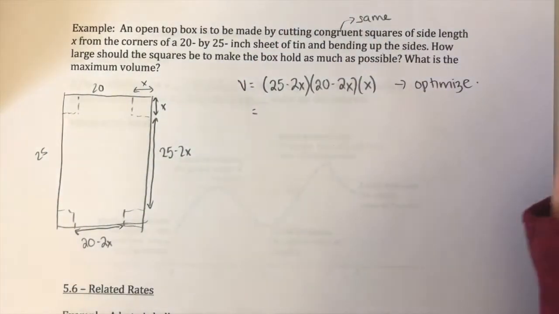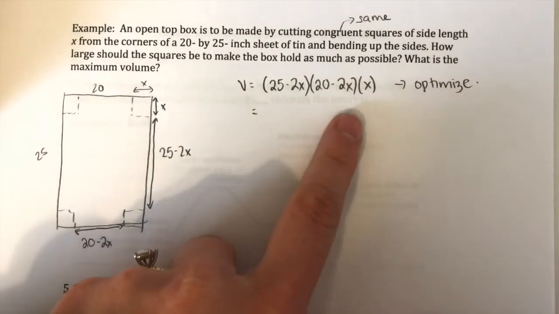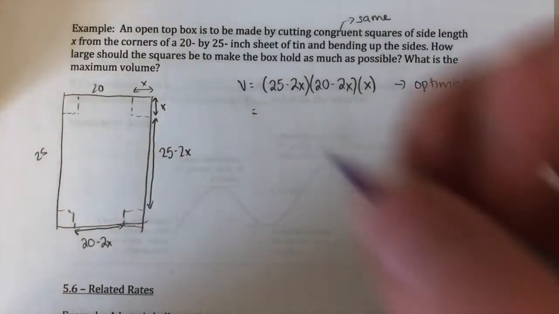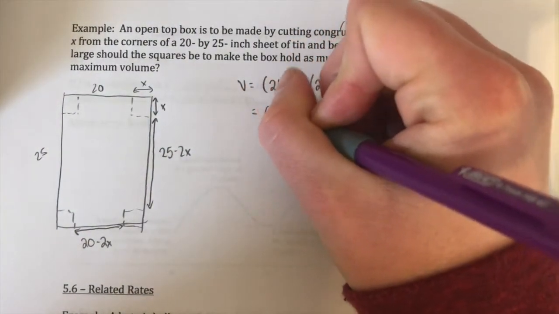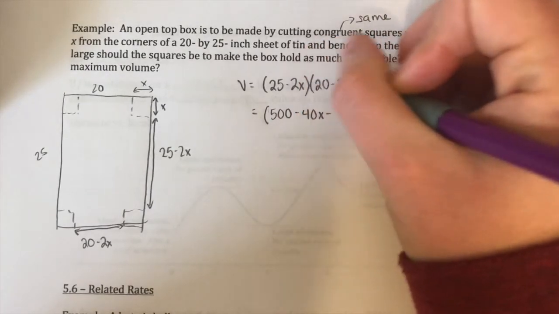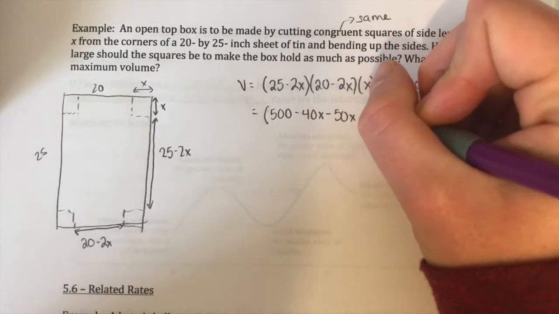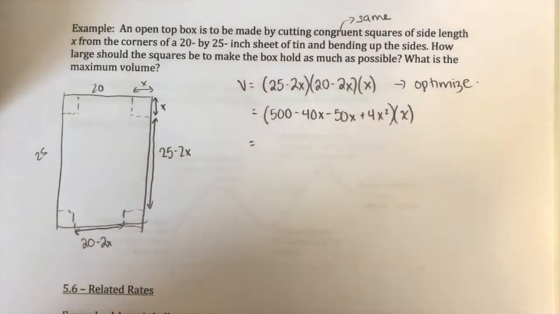We talked about how it's easiest if we distribute this out instead of trying to do product rule. So 25 times 20 is 500, minus 40x minus 50x plus 4x squared. That whole thing gets multiplied by an x.